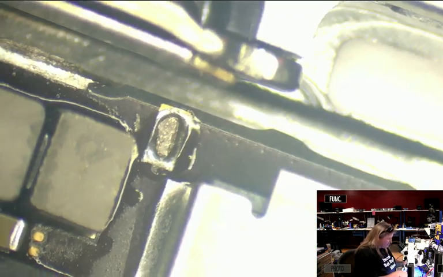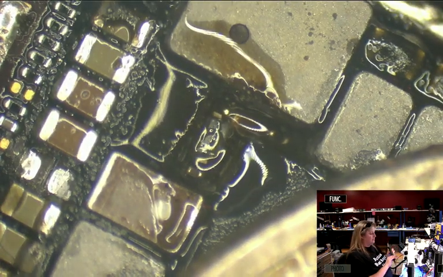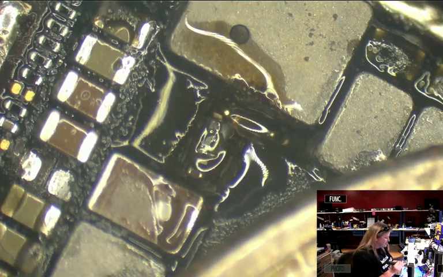Alright, I can't resist using a little bit of heat. It shouldn't take too much because now that's leaded, to get that to sit down super nice.